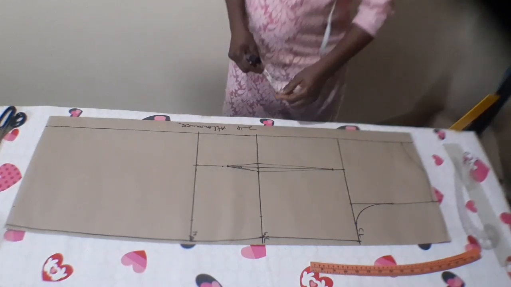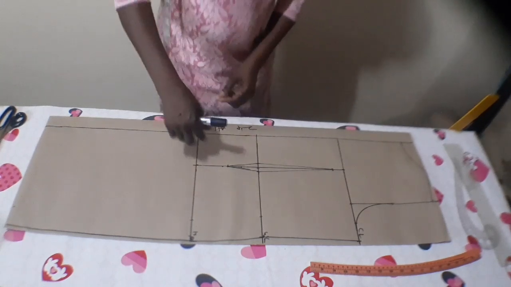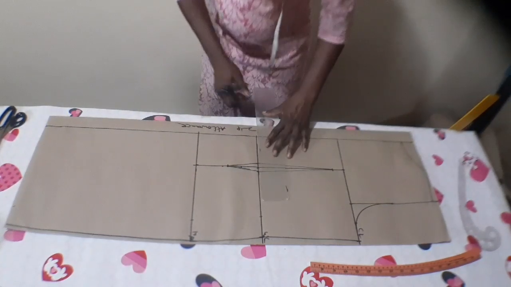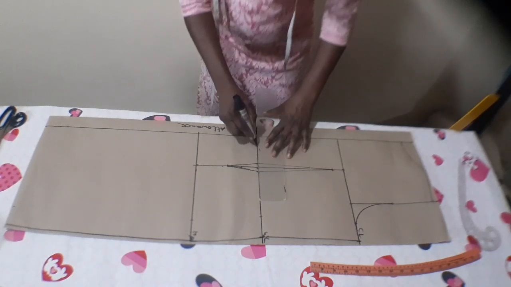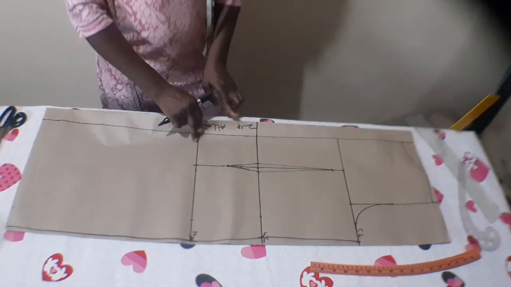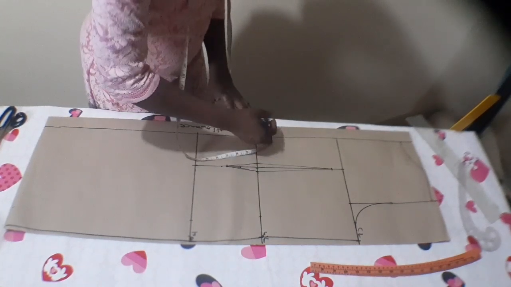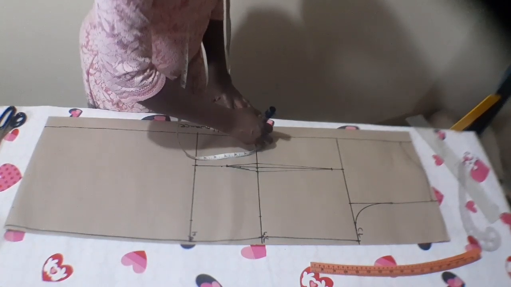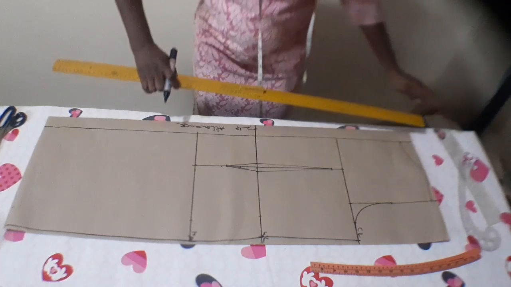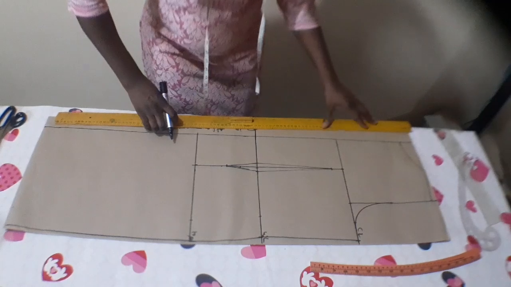But before cutting it out, to avoid seat bulk, just come to your waistline here. I want to extend it for you to understand. On your waistline here, at this folded edge, you come in by ½ inch and just connect it slantly like this.